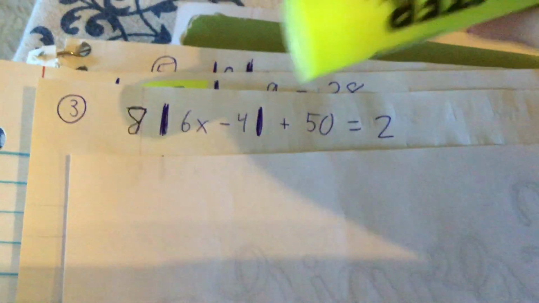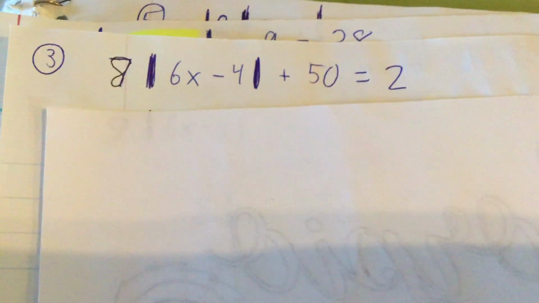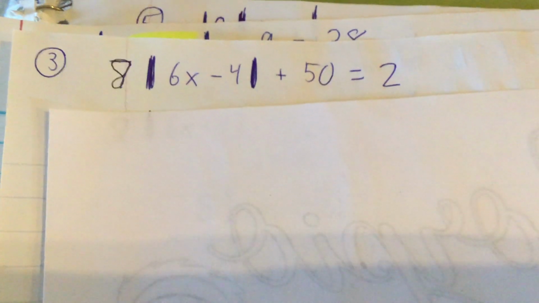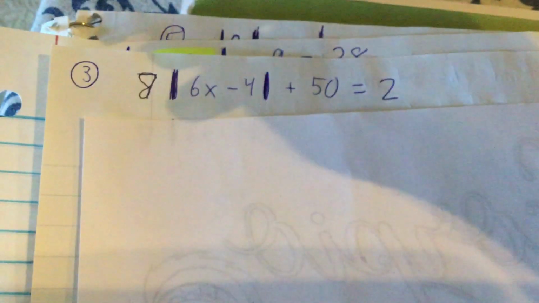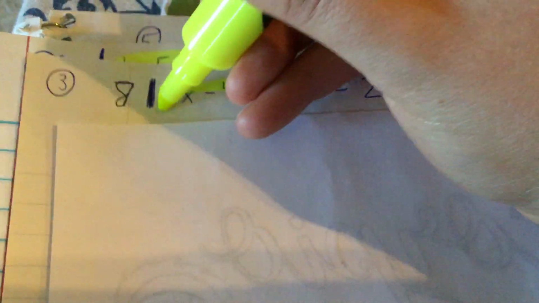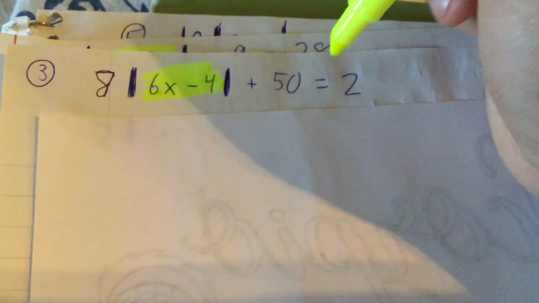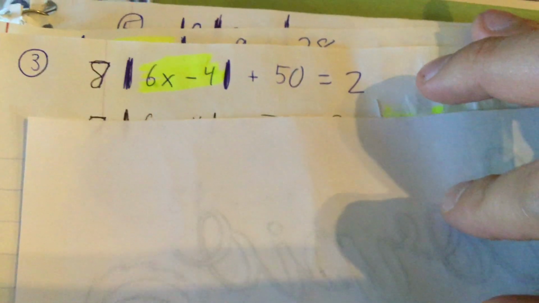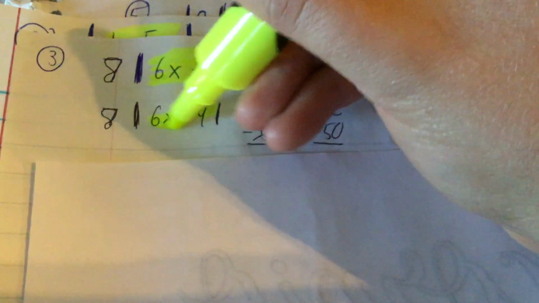So I apologize, that was originally a 7 and I noticed an error, so I had to make that into an 8. So if I were to solve 8 times yellow plus 50 equals 2, I have to do algebra before I do algebra. 8 yellow plus 50 is equal to 2, so I need to subtract 50 from both sides to get yellow isolated.